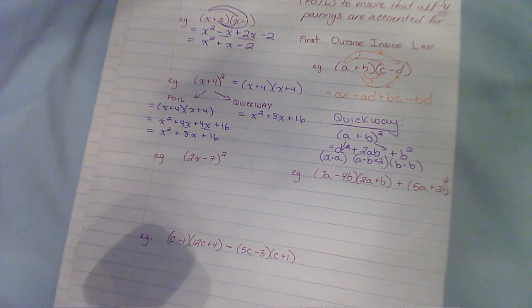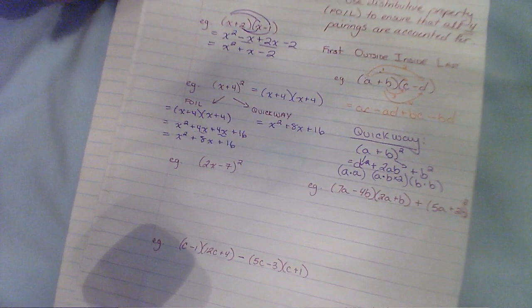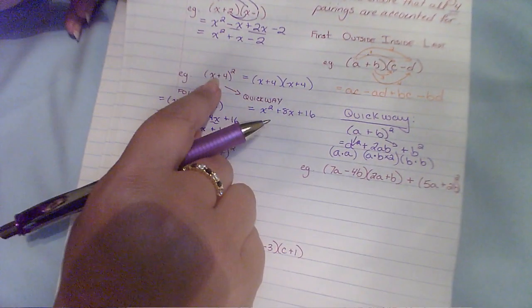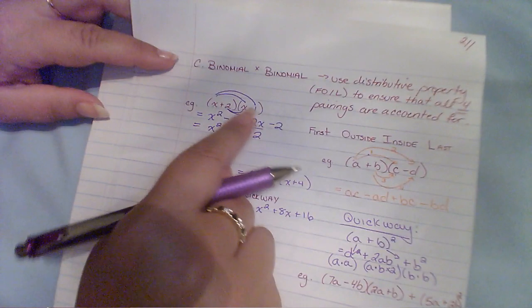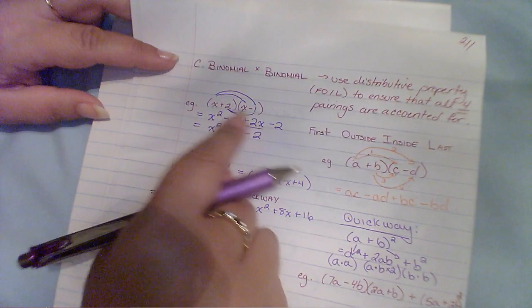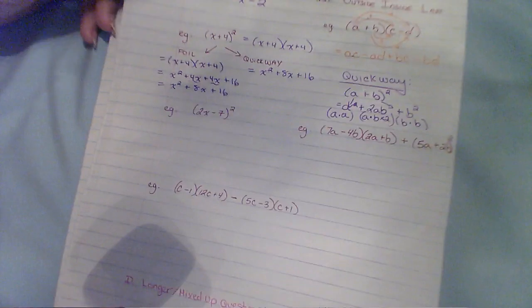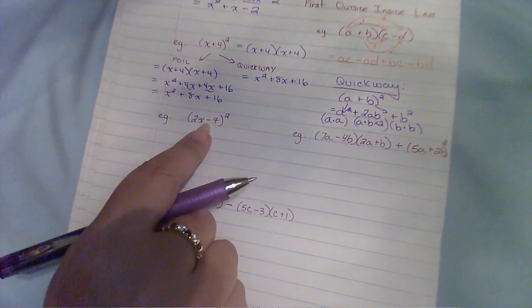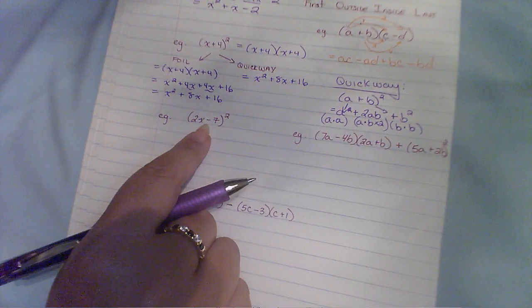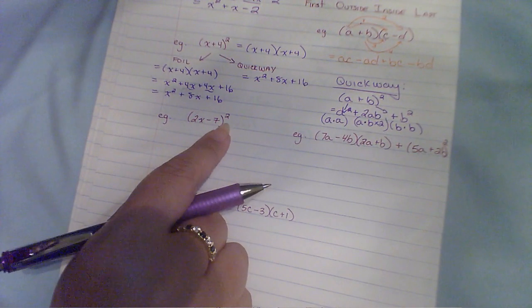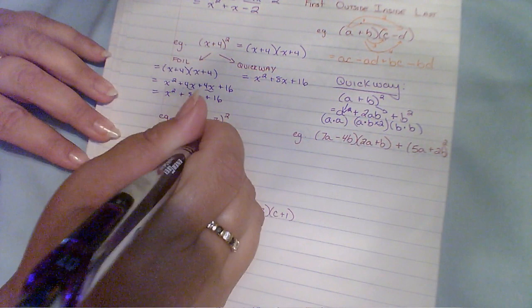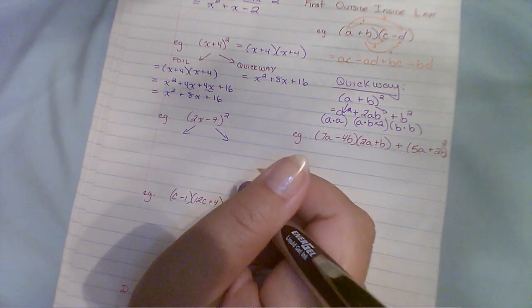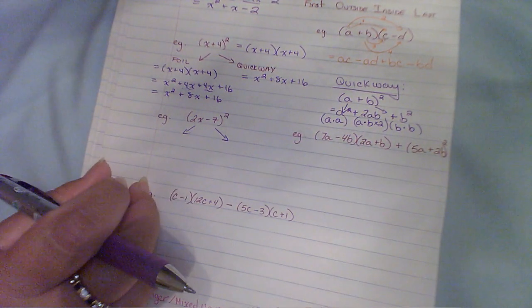So it is very useful to know this quick way. And remember, it only works when you have the same bracket twice. You cannot use this quick way when the brackets don't match. When the brackets don't match, you're stuck doing proper FOIL. So you analyze each question. In this case, 2x minus 7, again with a square on it. So the brackets match. This time, I'm going to do the quick way first, and then I'll do it the regular FOIL way.